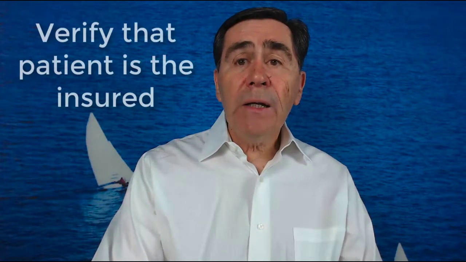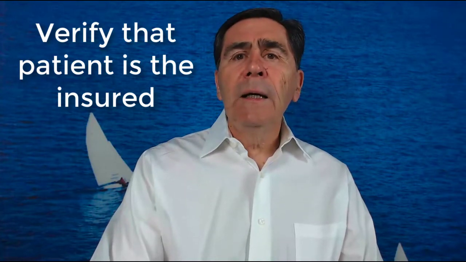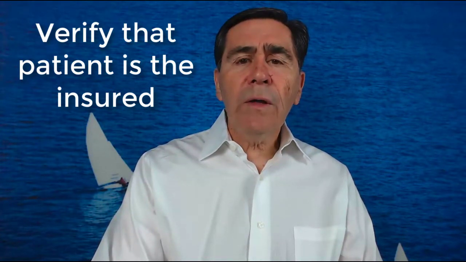The copy of a photo ID is critical. You must verify that the patient standing in front of you is actually the policyholder. Identity theft associated with healthcare insurance information is not uncommon.